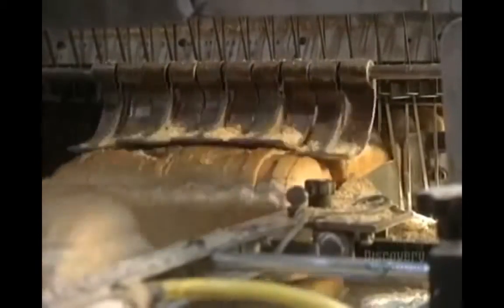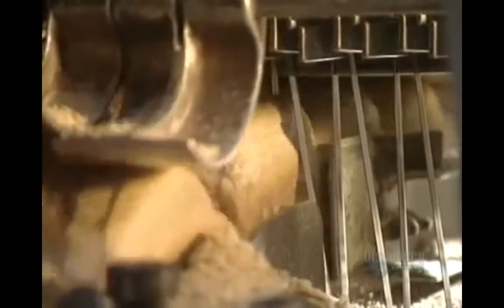When well cooled, breads go to the slicer, which cuts 65 loaves a minute. They are sliced by 2 meter wide and 40 centimeter long steel saw blades. These blades are changed every 2 weeks.